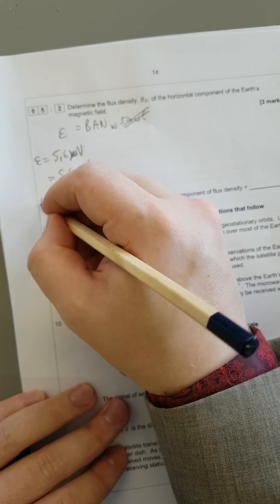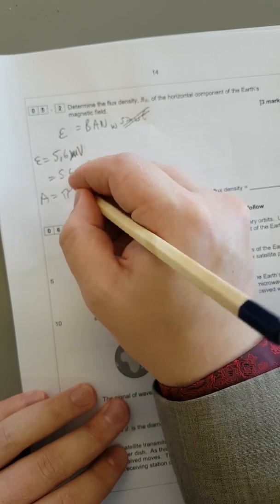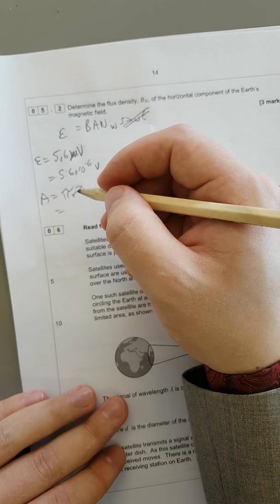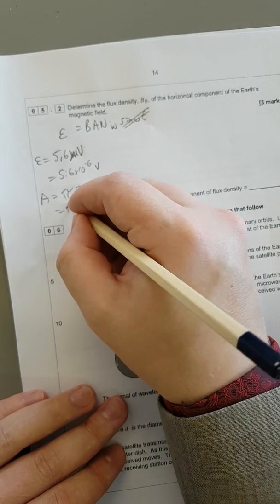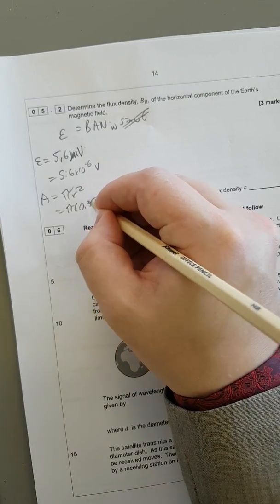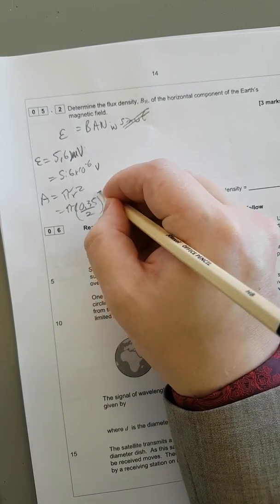Okay. Area is pi r squared, which is pi times 0.35 over 2 squared.